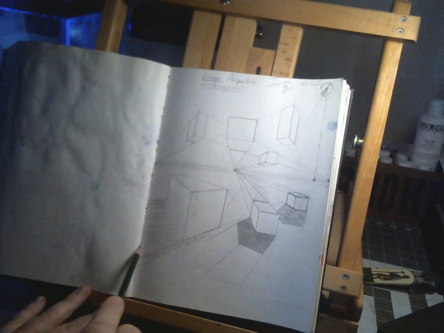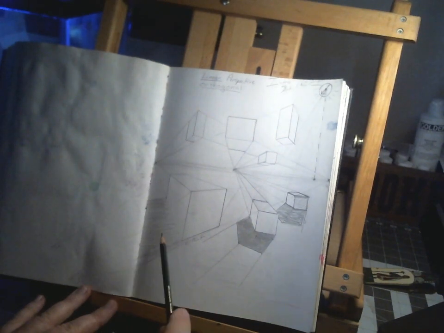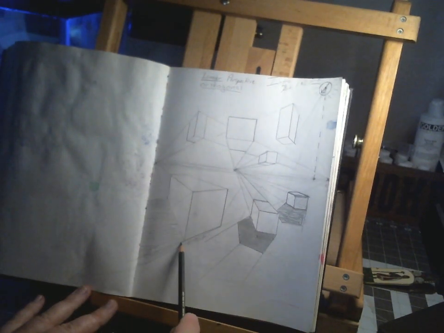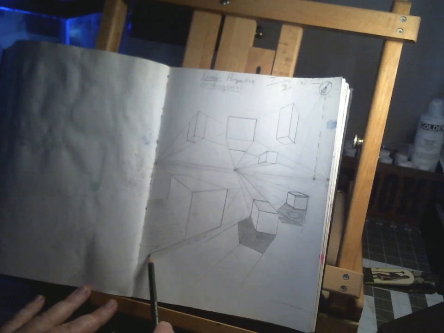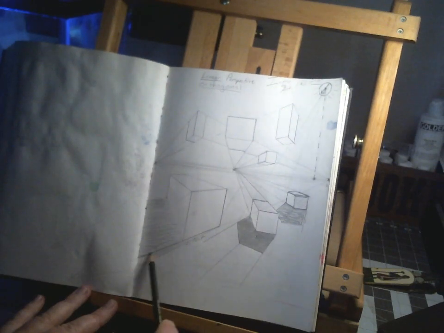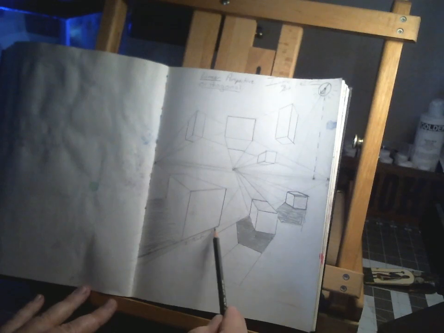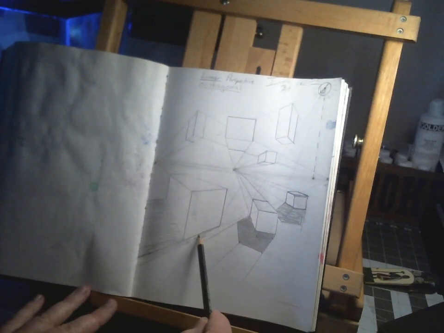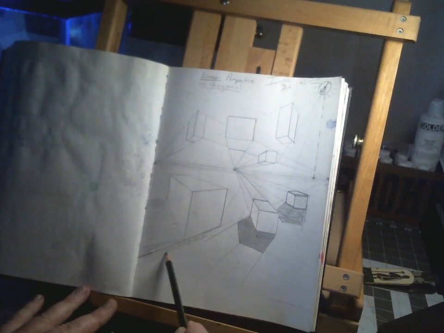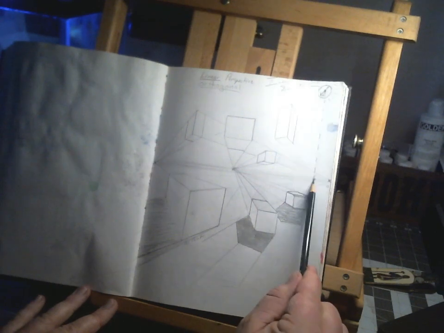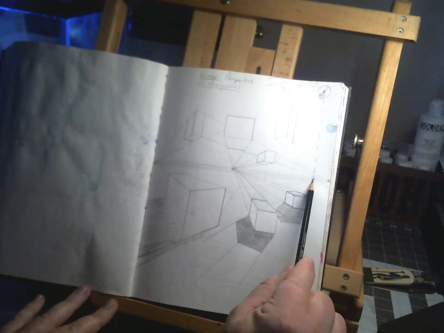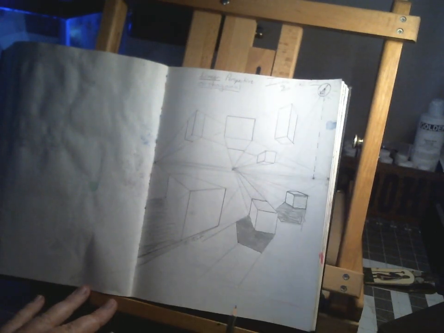We even have a more complex cast shadow, because not only is it casting shadow right along this orthogonal that vanishes at number 2, it's also casting shadow from the rectangular solid from this direction origin point directly below the horizon line.